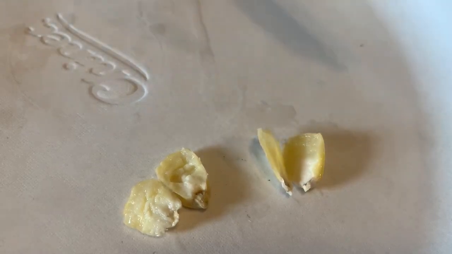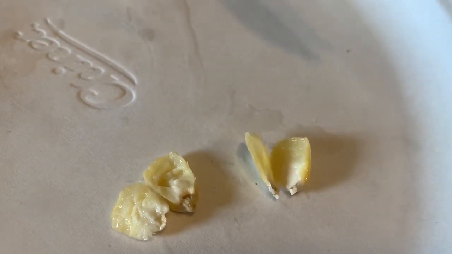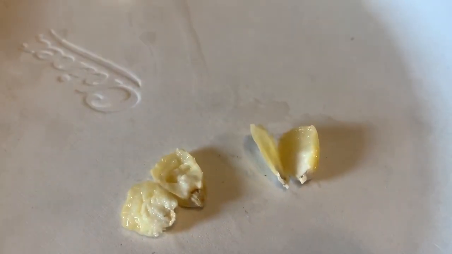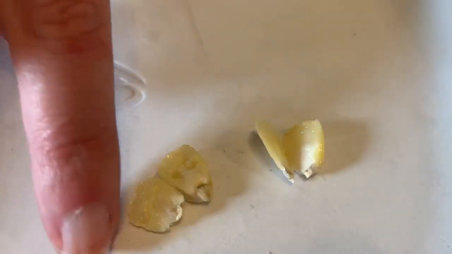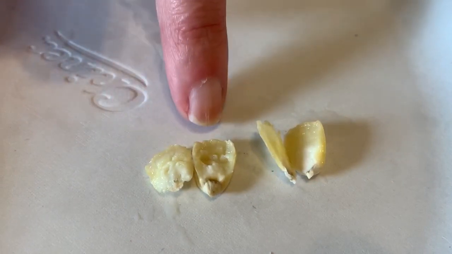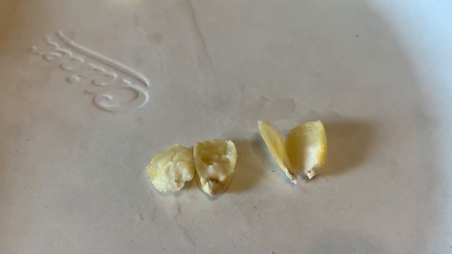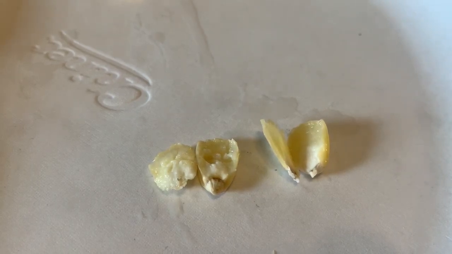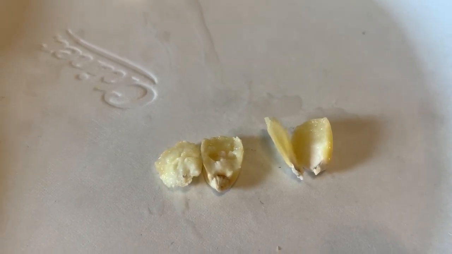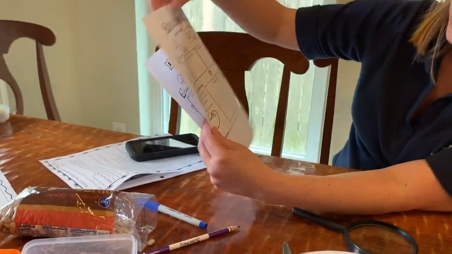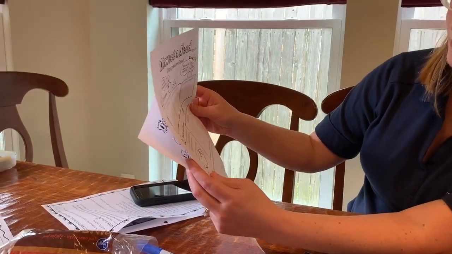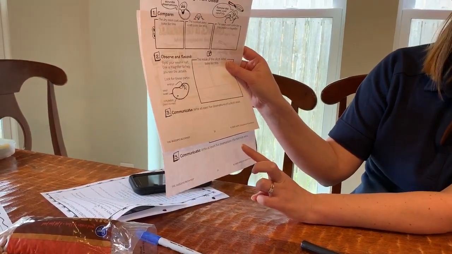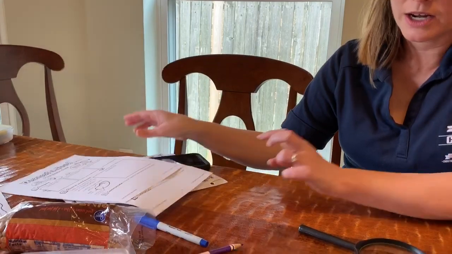Embryo. Okay, this one has endosperm on it. Cotyledon. Okay. So go ahead and draw a picture of what you see there. Okay. All right. And, oh, I'm sorry, I missed number 3 for both of them. So let's go ahead and do number 3 on both of them. Communicate, write at least 5 observations of the dicot seed and write 5 observations of the monocot seed.